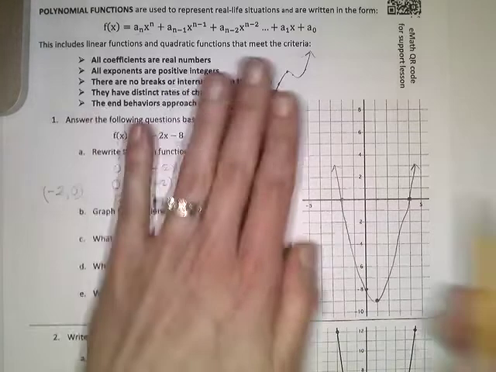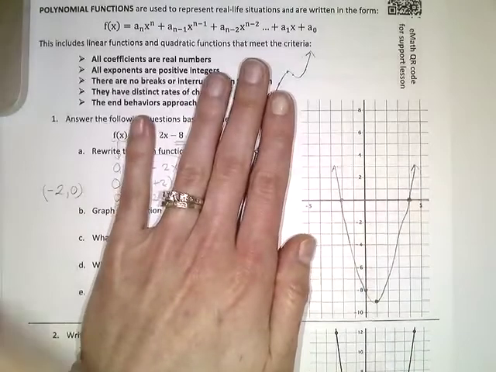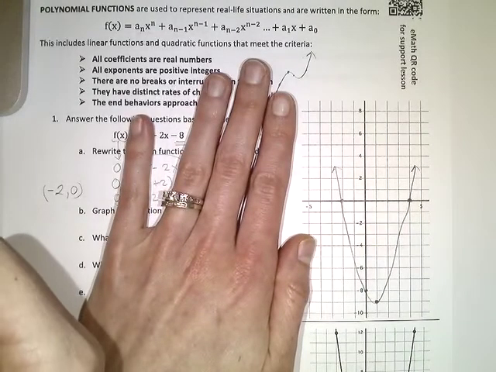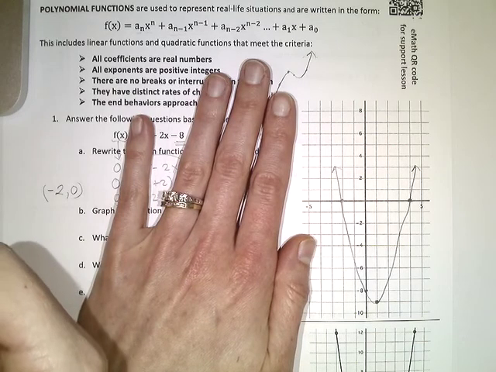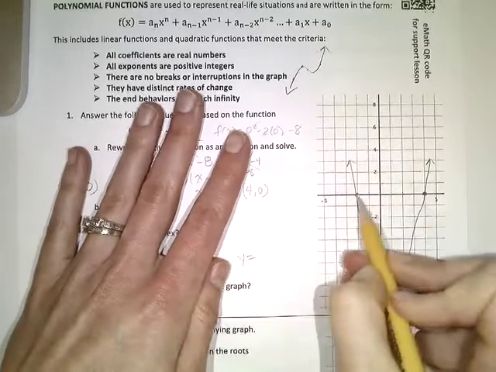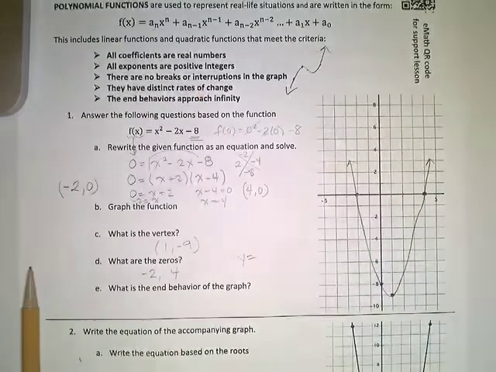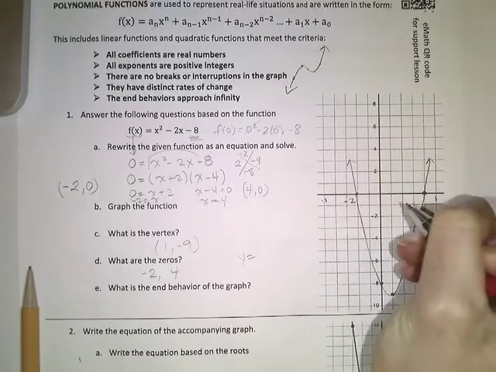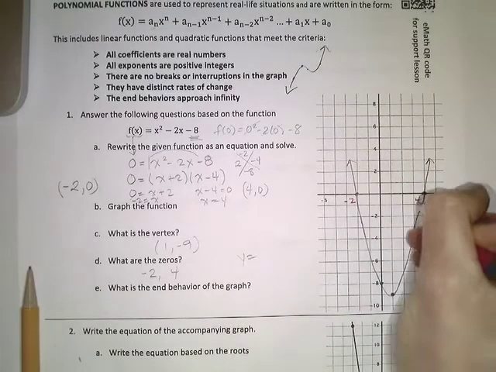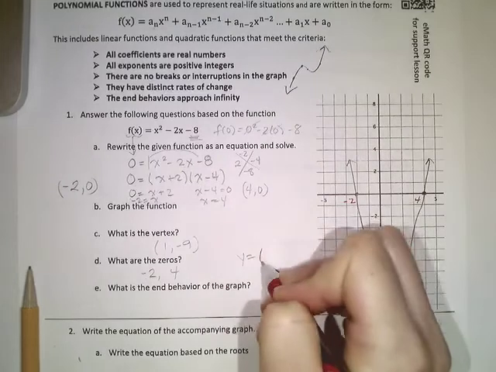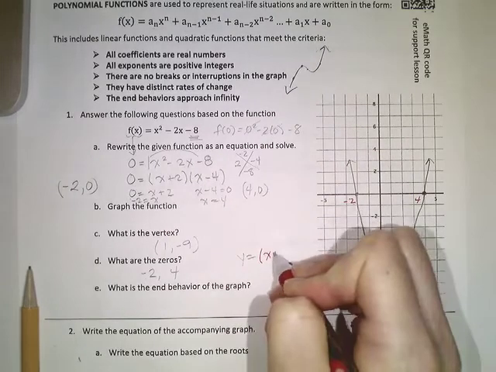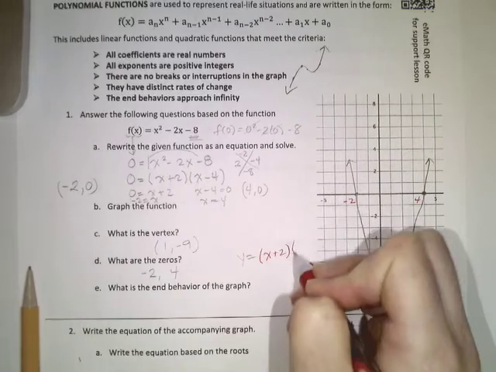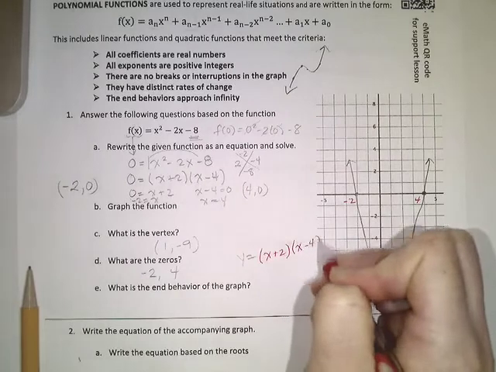So if I just gave you this graph and asked, what is the factored form of this graph, you could say y equals, well, this is -2, and this is +4. You could say x plus 2 times x minus 4, right?